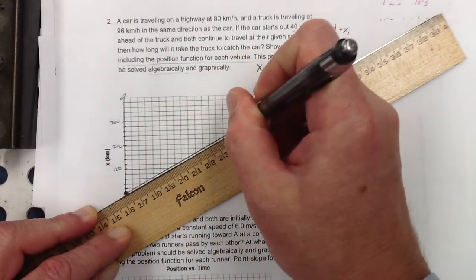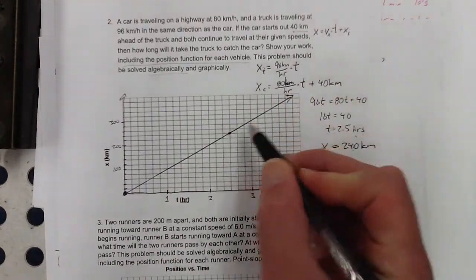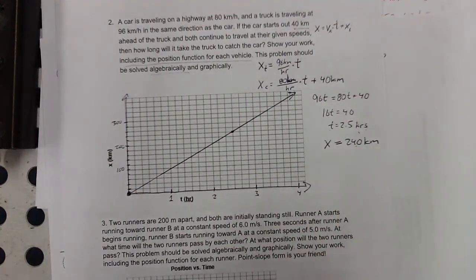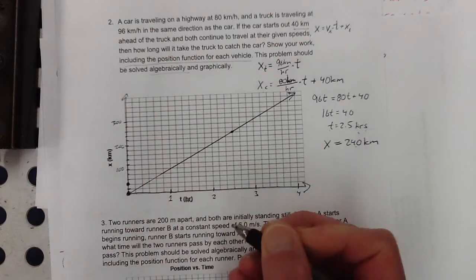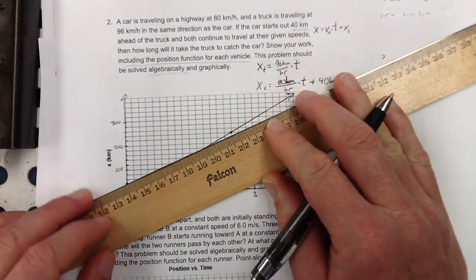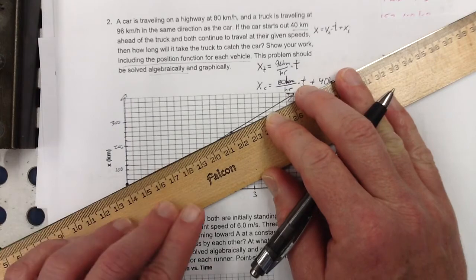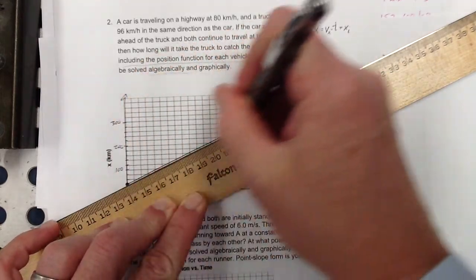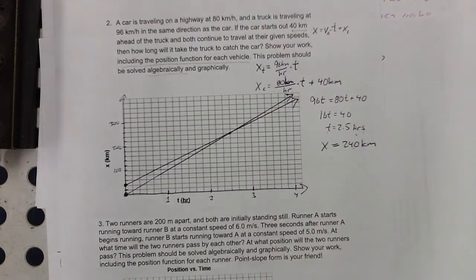So, there we go. I'm presuming that the truck keeps going after it passes the car. The car starts at 40, which is right there, and it goes through that same point. That's the when and where of the passing. All right, so there we go.